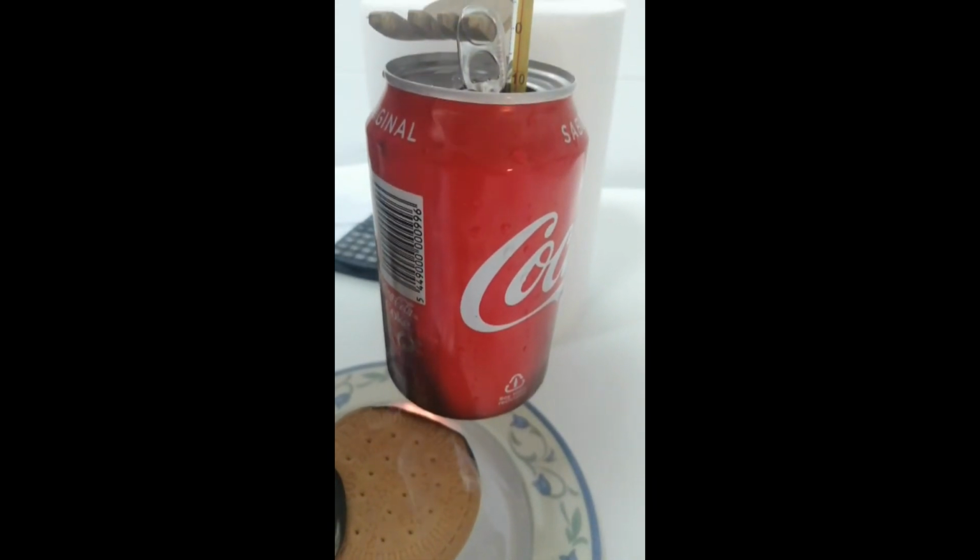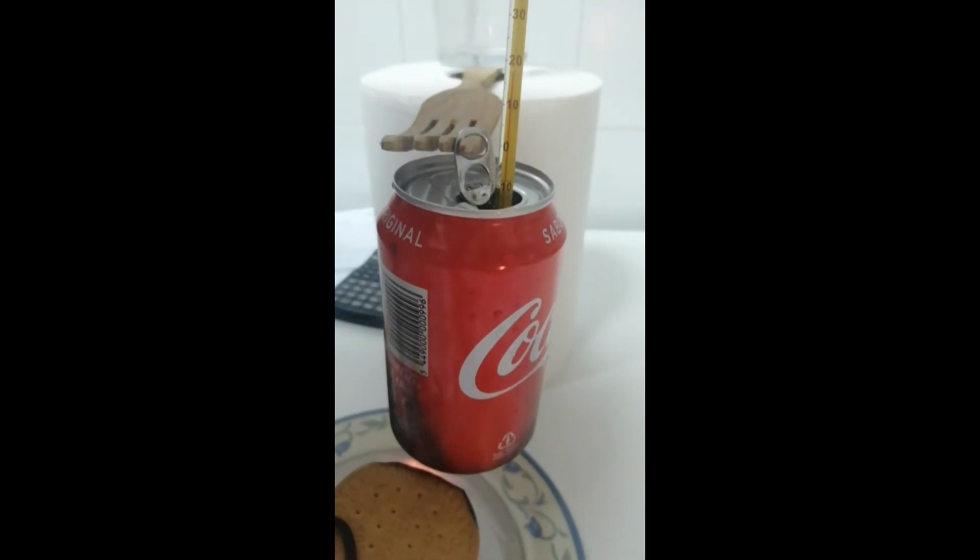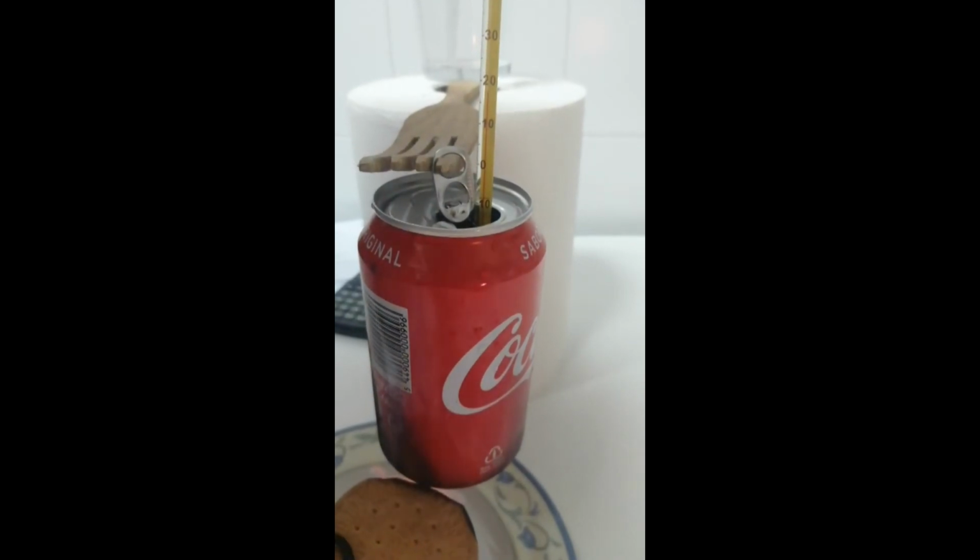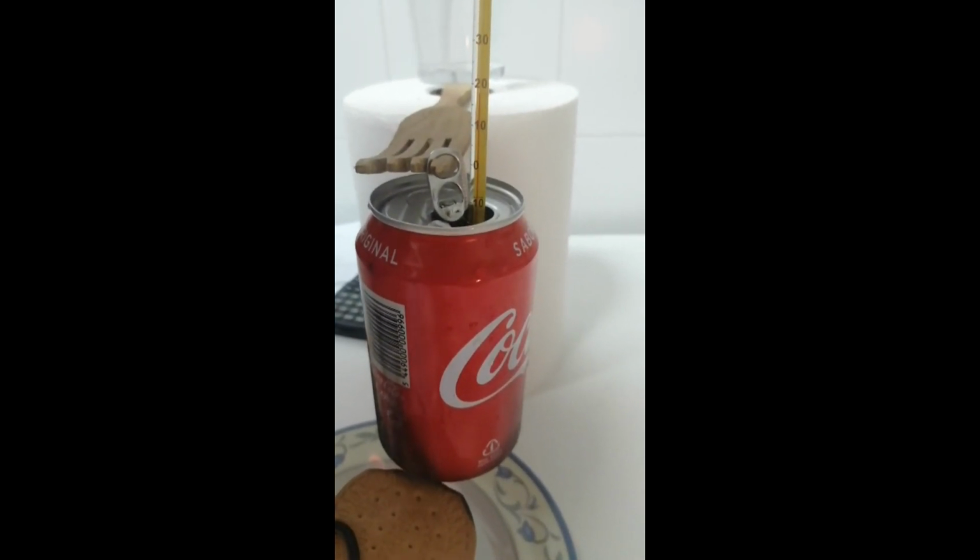As I said, this one shouldn't burn for too long, and the temperature shouldn't increase much.